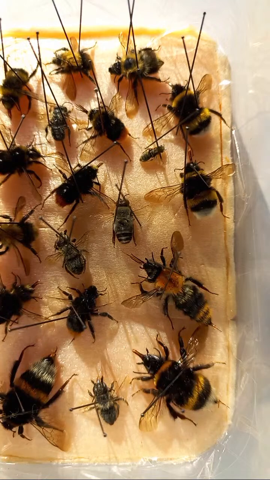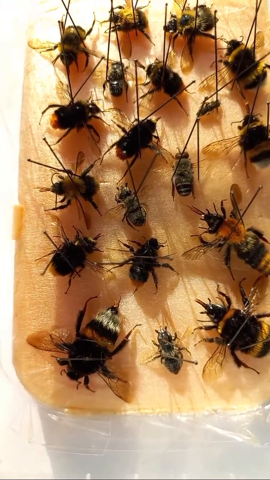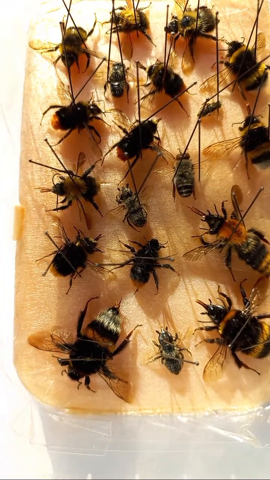You can easily recognize some bumblebees here, because bumblebees are big. So here are some queens of bumblebees and some workers of bumblebees. At least we have here 3 species of bumblebees. This one, Bombus terrestris, down there, is a Bombus terrestris with spread body and with exerted sting.